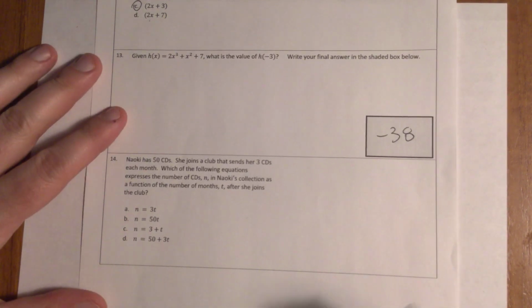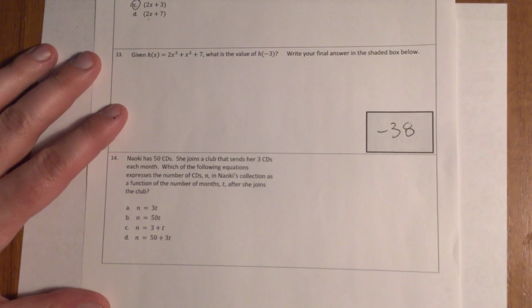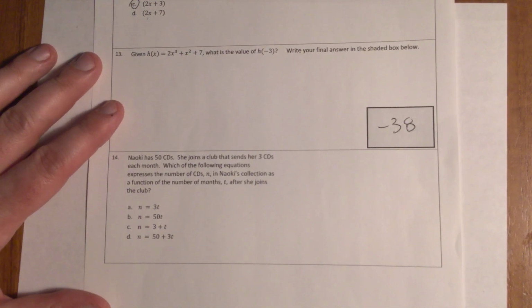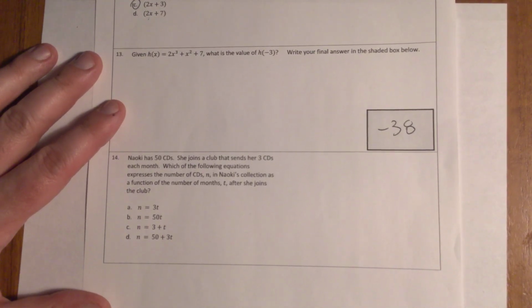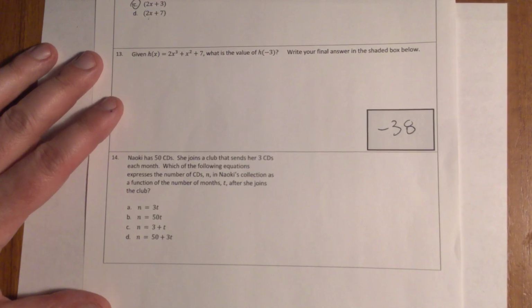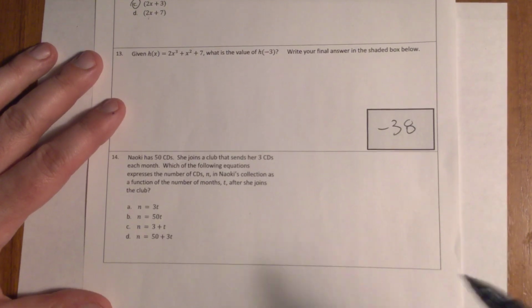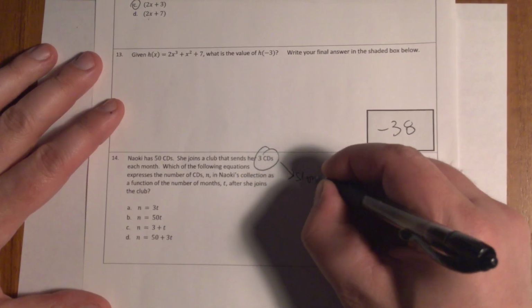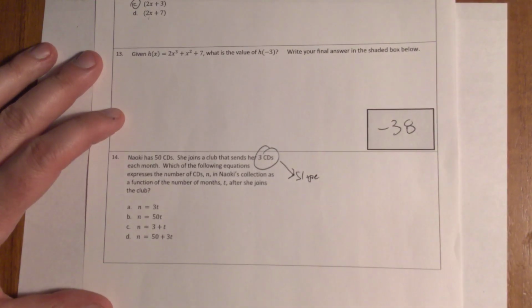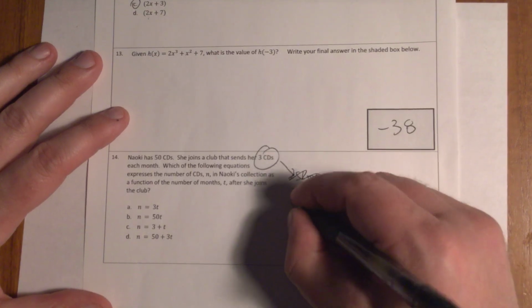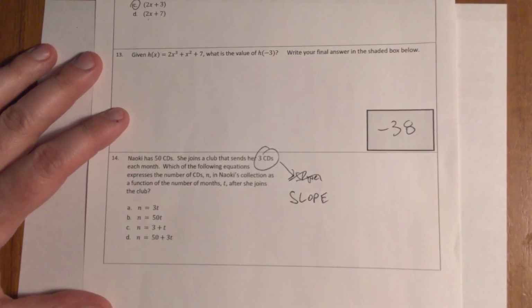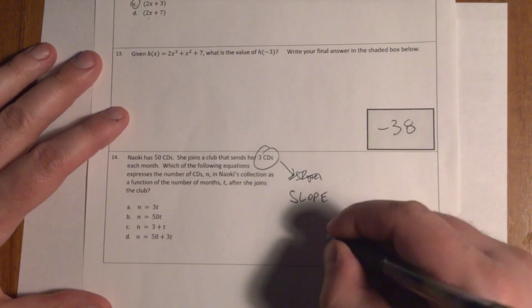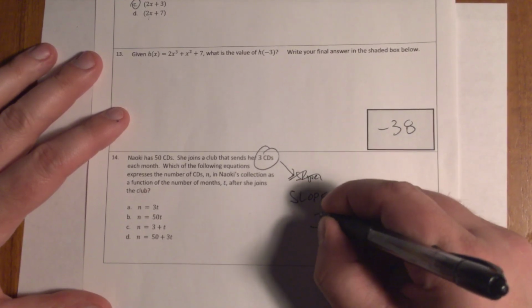Okay, so for any linear function, I need to know the slope and the y-intercept. The y-intercept is where I'm starting, and the slope is how it's changing. So I see this and think, oh, that must be the slope, right? It's changing. Slope. So that's how it's changing each month. So for each 1 month, it changes by 3 CDs.